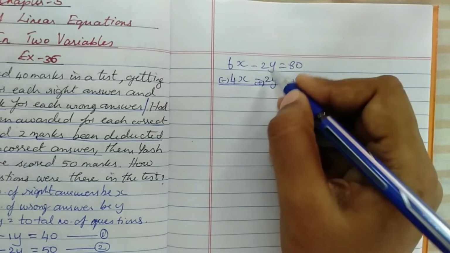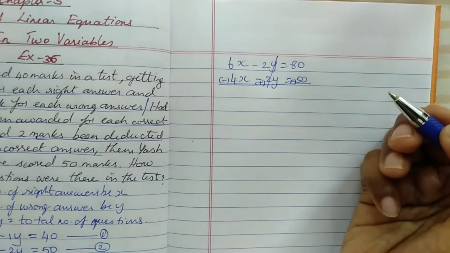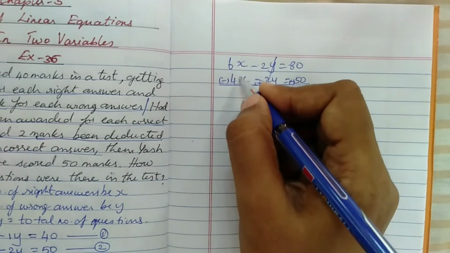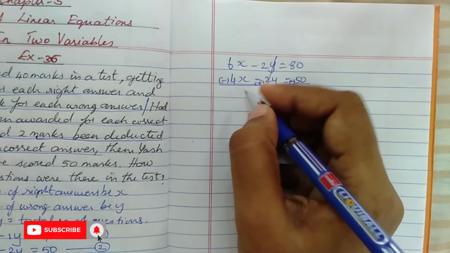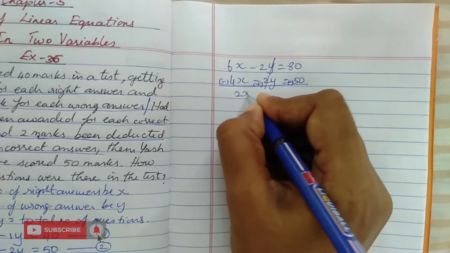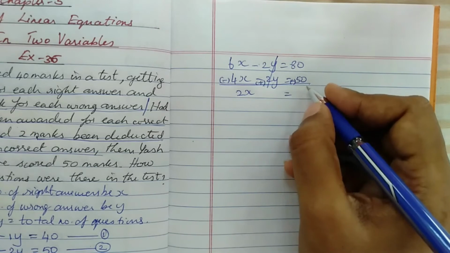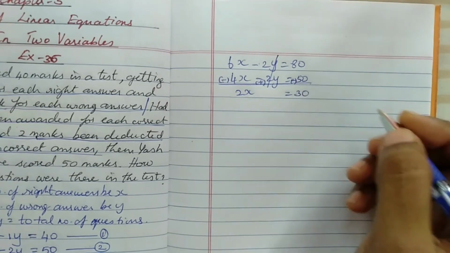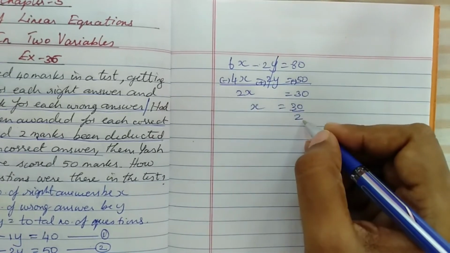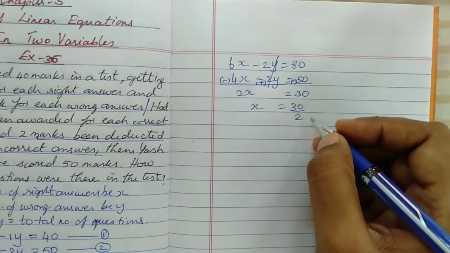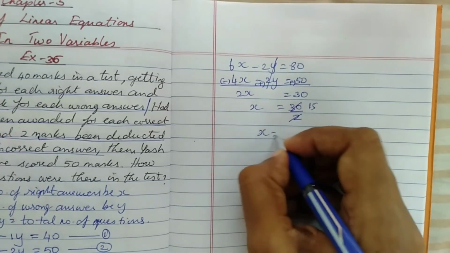Now plus and minus is minus, so 2y minus 2y is 0, so this is cancelled. Again in the same way, 6x minus 4x is 2x, is equal to 80 minus 50 is 30. So x is equal to 30 divided by 2. When it moves to the right hand side, the multiplication becomes division. So this is 15, so x is equal to 15.